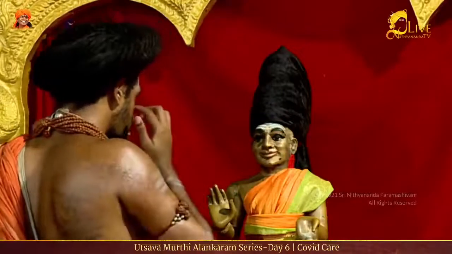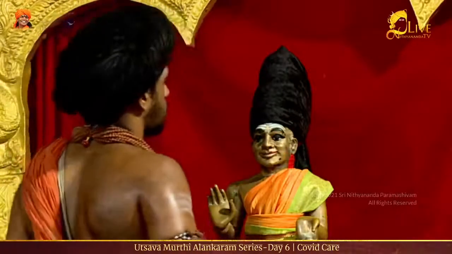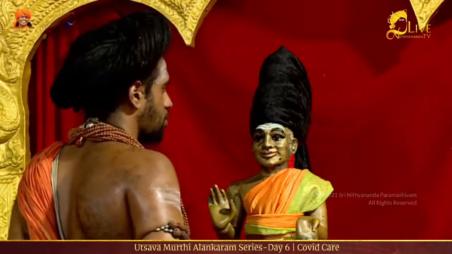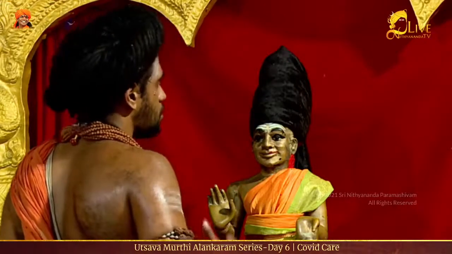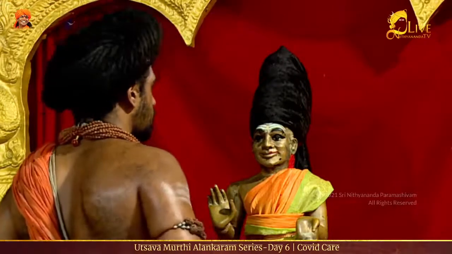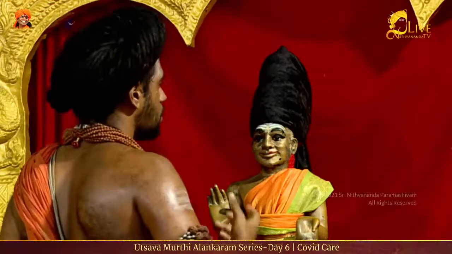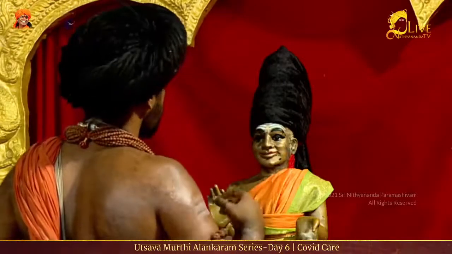We have both methods of directly putting it on the head of the deity or putting the black cloth and doing it, depending on which temple we are following. For example, if we are following the Meenakshi Amman temple in Madurai, then they do not put the black cloth, so we avoid the black cloth. But which temples follow, like Kalahastishwara temple, they follow the black cloth method, so we do that also.